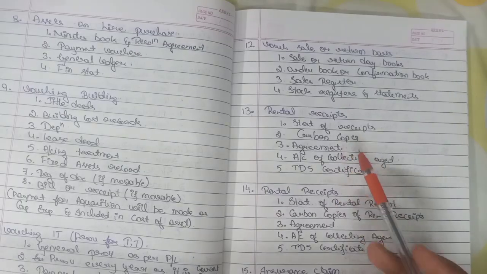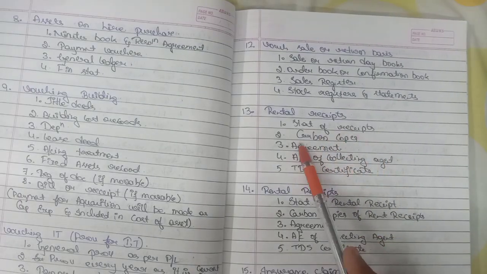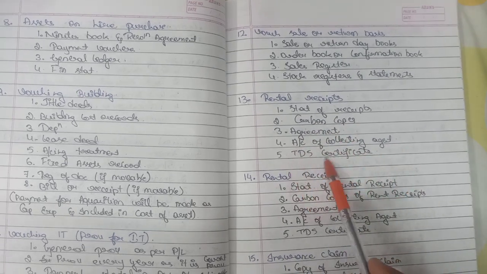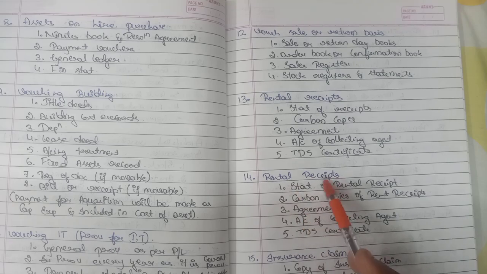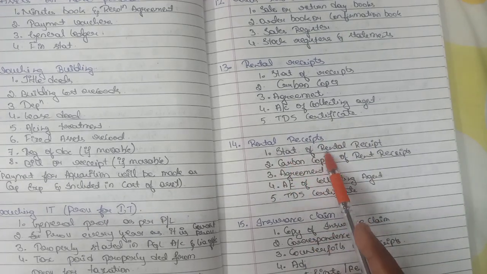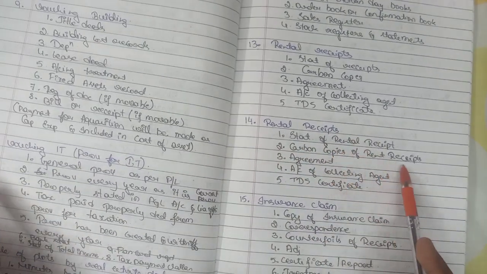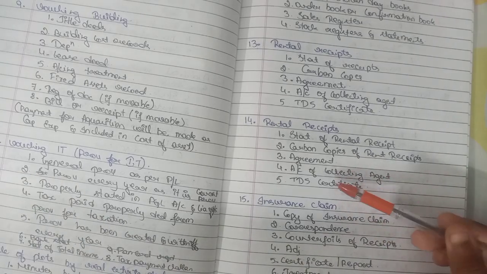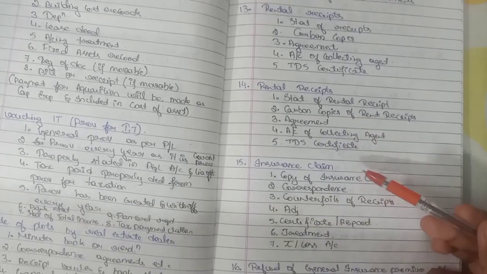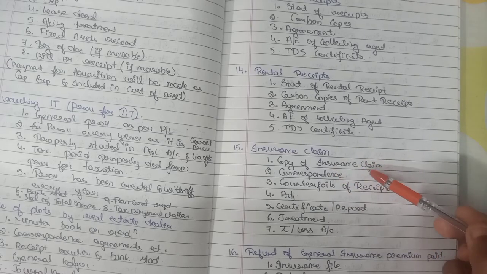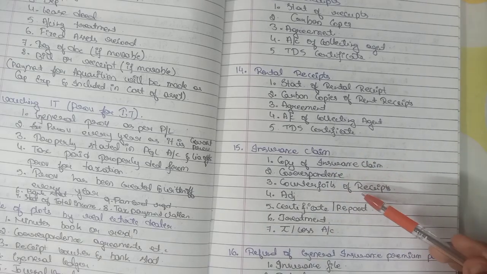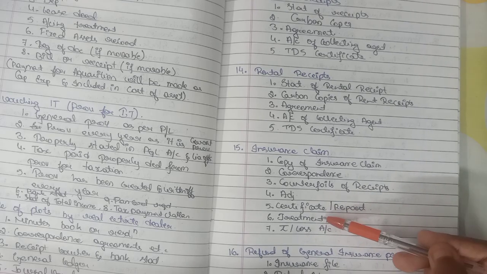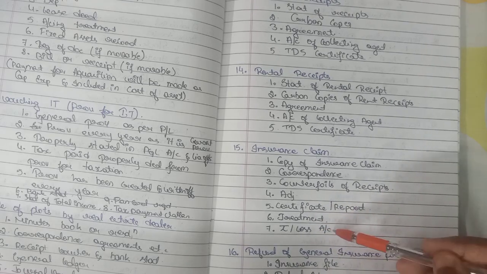For rental receipts we have to check the statement of rental receipts, carbon copies of rental receipts, agreements, accounts of collecting agents, TDS certificates. For an insurance claim: copy of insurance claim, correspondence, counterfoils of receipts, adjustments, certificates or reports, treatment in the profit or loss account.